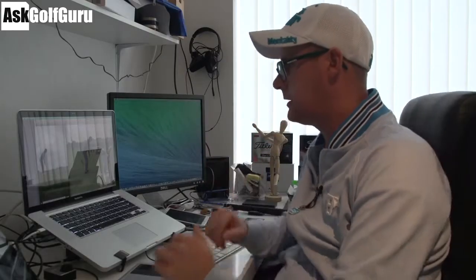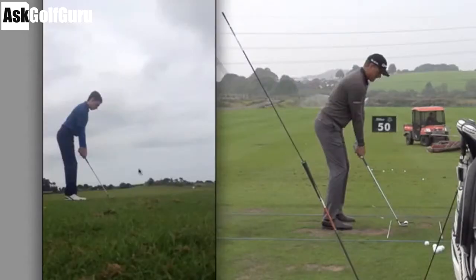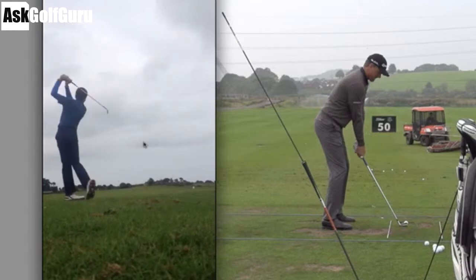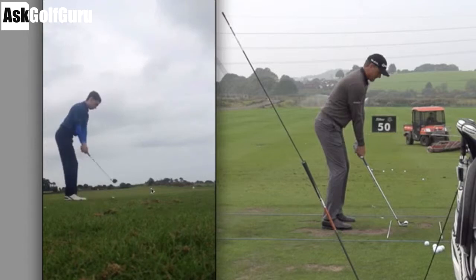Okay, so let's take a look at his swing here. I've got Robert Karlsson's swing next to him because even though the camera angles aren't identical, it'll give you an idea of how the club face is working quite differently. Young man on the left here, so we're just running through. I think he's hitting a wedge or something here. If we take him back to the start.